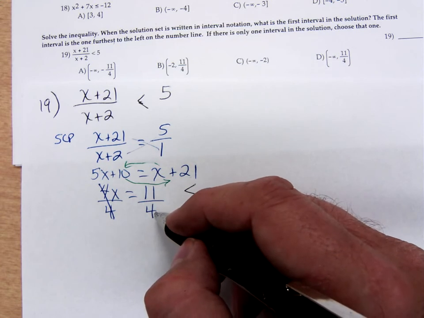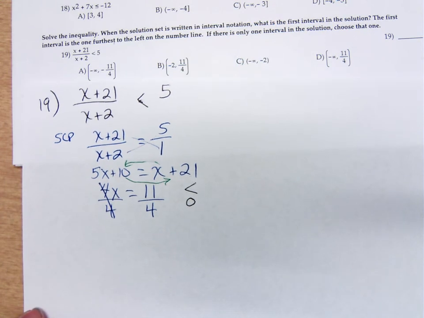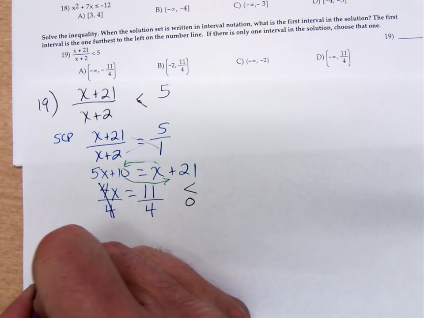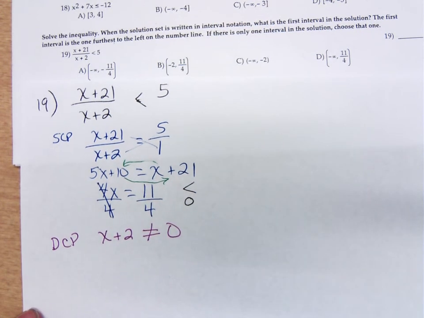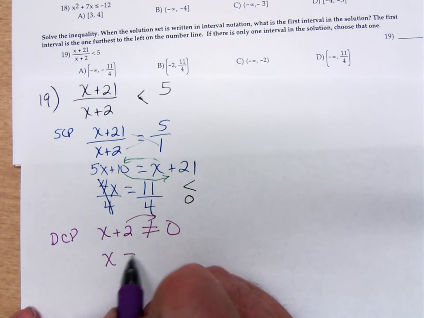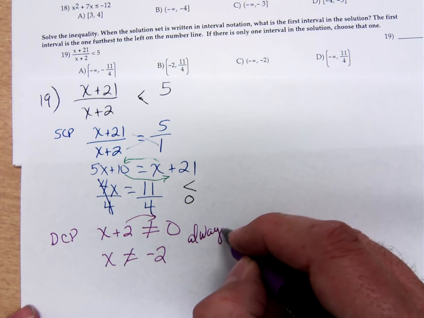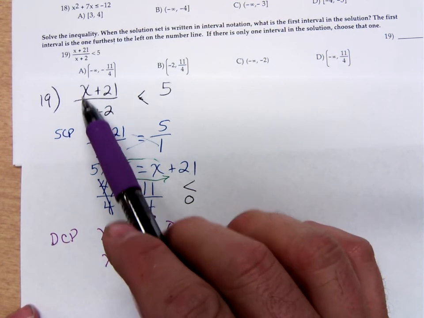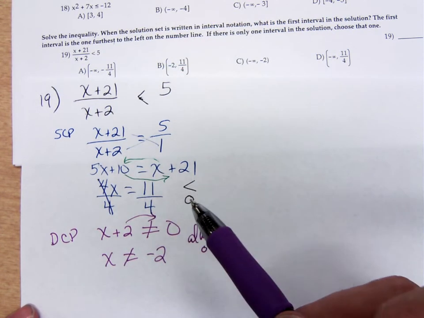Now here there's a denominator, so we need to find our denominator cut point. To find the denominator cut point, you say the denominator cannot equal 0. So x plus 2 can't be 0, so x can't be negative 2. Denominator cut points are always open circles. Open circles mean you're not including those as answers. You wouldn't want to put a negative 2 in here for x, because you'd get a 19 on top and a 0 on the bottom. If you punch 19 divided by 0 into your calculator, it's going to give you an error. You can't divide by 0.